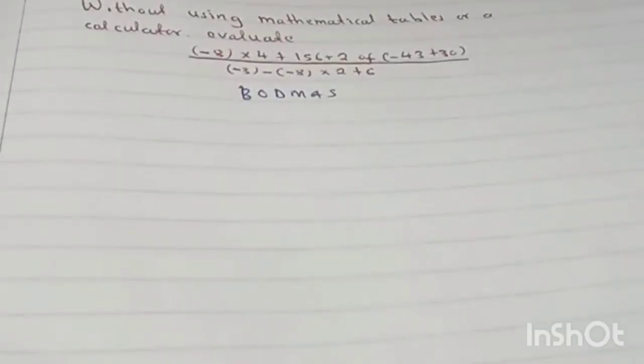In this video, we are going to solve a mathematical equation, and the equation reads: without using mathematical tables or a calculator, evaluate (-8 times 4 plus 156 divided by 2 of (-43 plus 30)) all over (-3 minus -8 times 2 plus 6). This is a mixed operation.